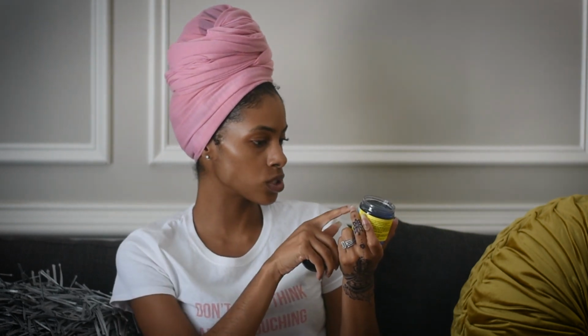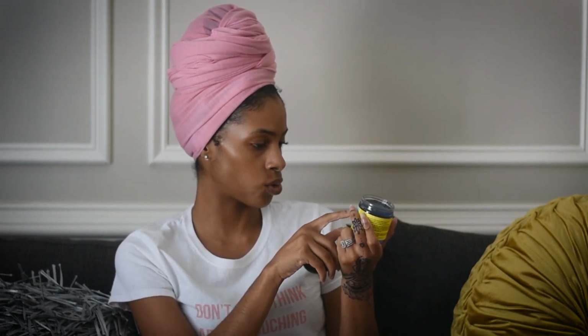There's a lot of stuff in here, but it says no sulfates, silicones, parabens, artificial oils, or fragrances. Well, as far as fragrances are concerned, you open this and you can smell it.